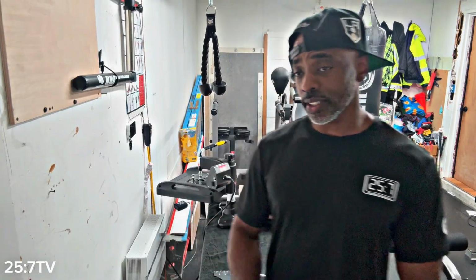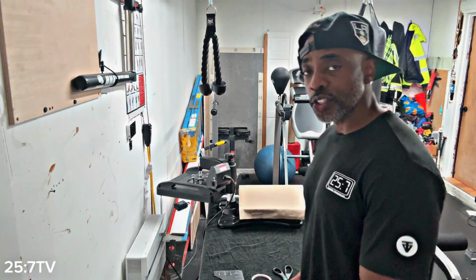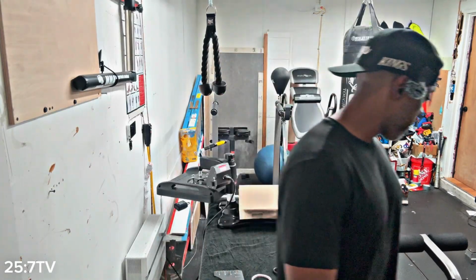You're gonna need a pair of scissors, especially if you're ordering a gang sheet or multiple designs on one film, like how I got here. You're gonna definitely need some scissors to cut that because you got to make sure you separate them so there's no other design. Because once you press that, whatever's on that film is gonna get pressed onto that shirt.